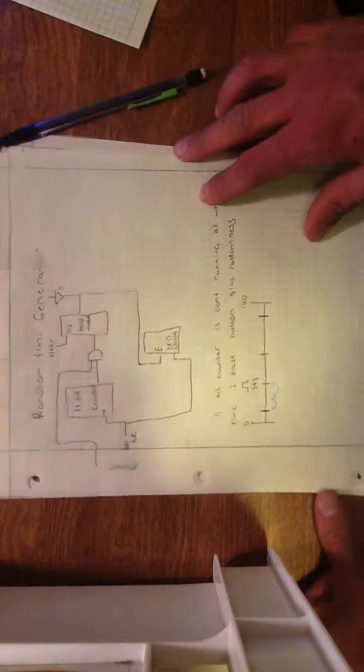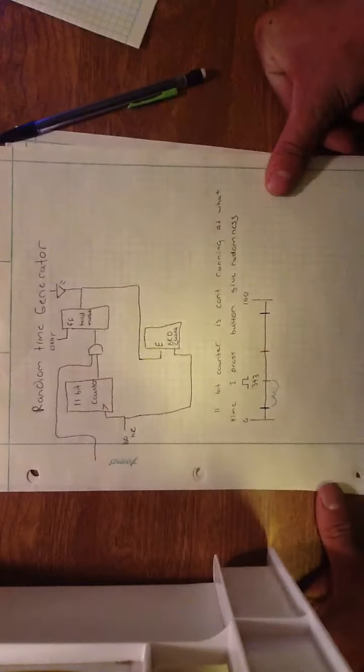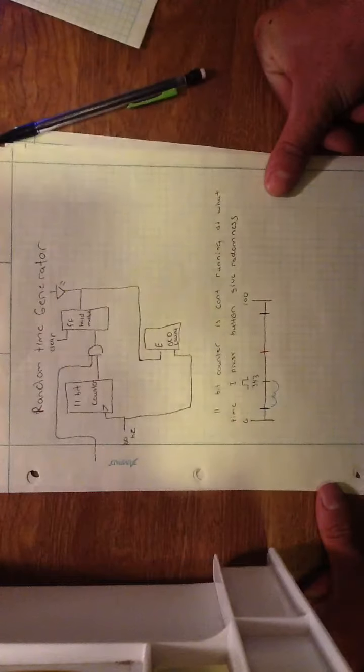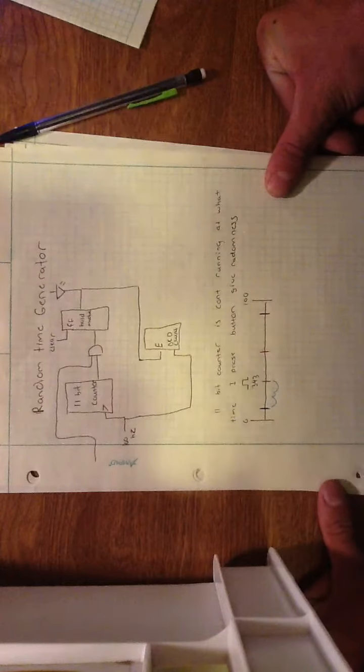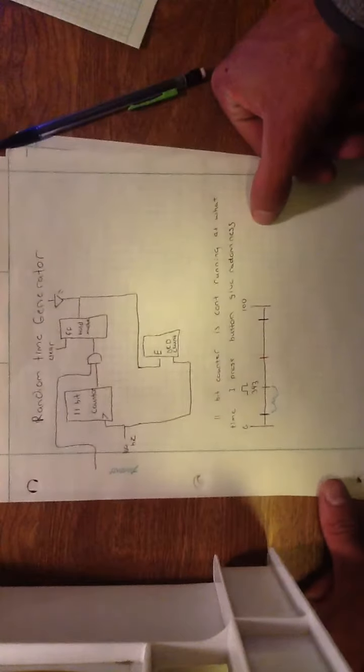Okay, now how I did my random time generator. I think I did mine a little bit different than most people did. Most people did an LFSR, or some sort of random number generator, where they caused it to output something and then count either up or down to that random number.